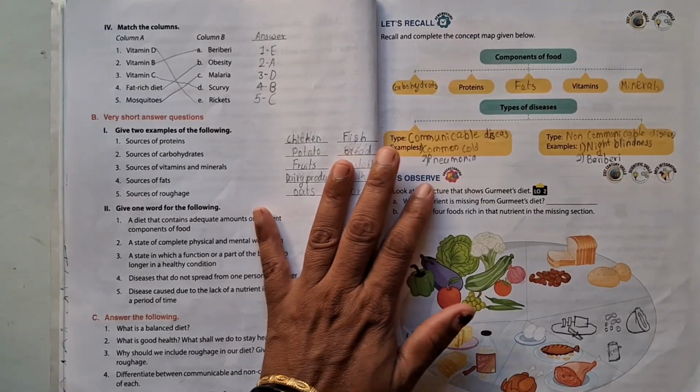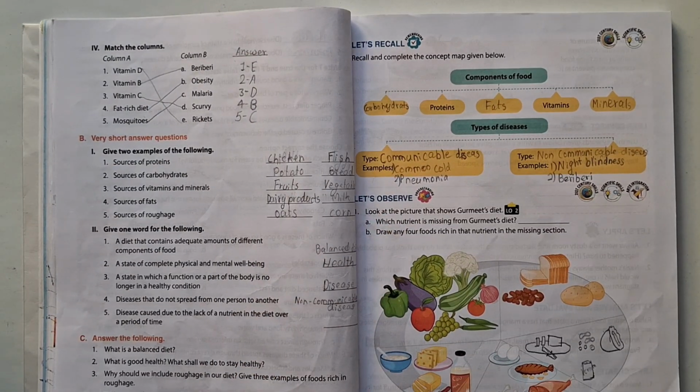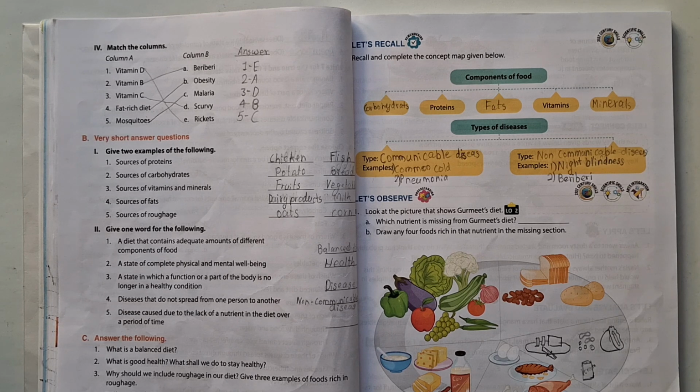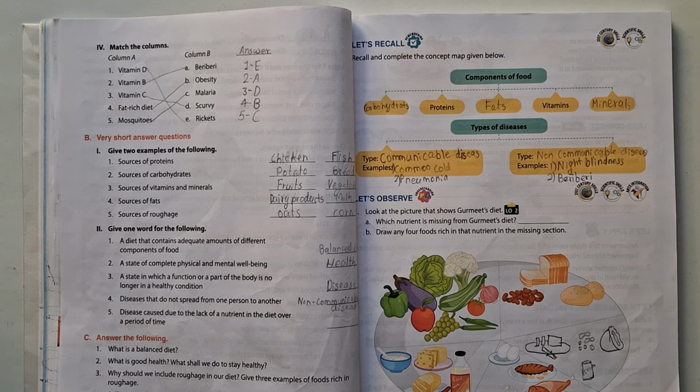Next one, exercise remaining. Come to the point. Match the columns. Vitamin D, rickets. Vitamin B, beriberi. Vitamin C, scurvy. Fat rich diet, obesity. And mosquitoes, malaria. Okay.